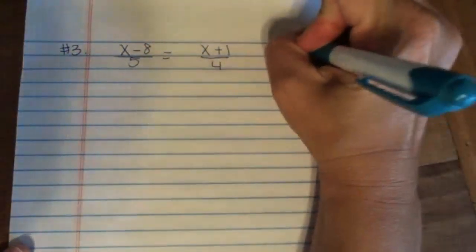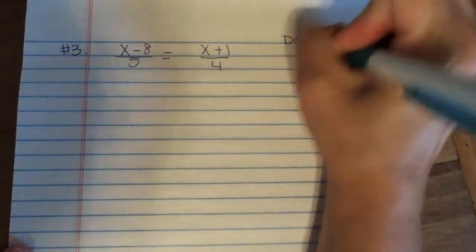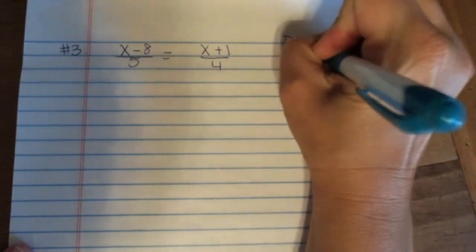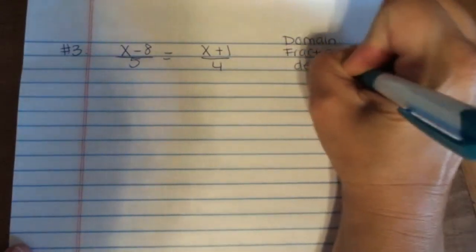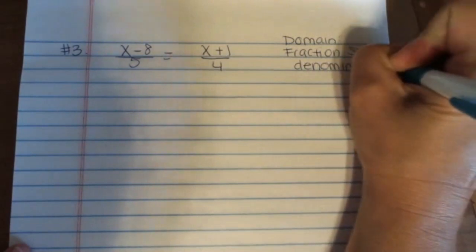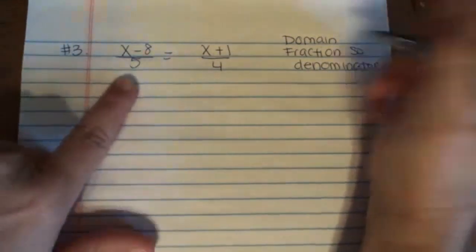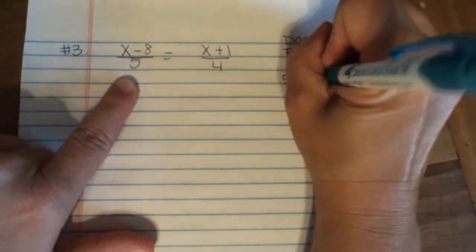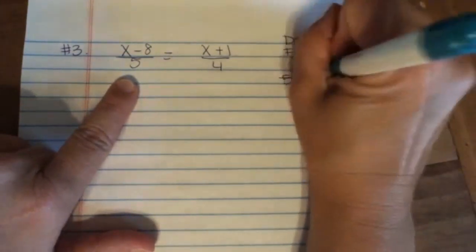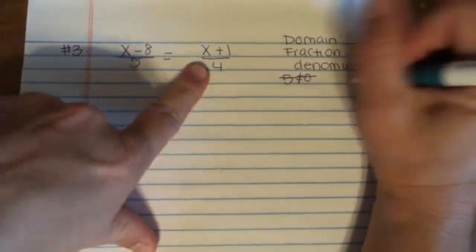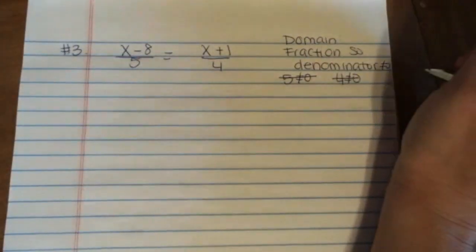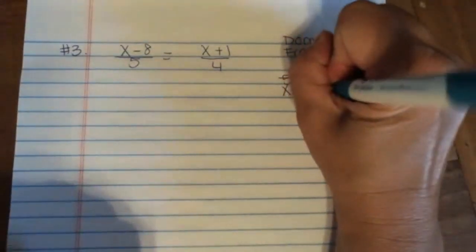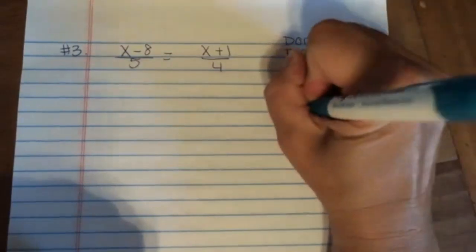All right, so let's find the domain. It's a fraction, so the denominator cannot be 0. Just like in number 1, 5 cannot be 0. It doesn't matter what x is, 5 is never going to be 0. 4 cannot be 0. Likewise, it doesn't matter what x is, 4 is never going to be 0. So x can be any real number.